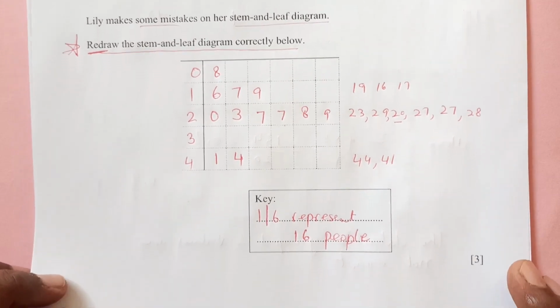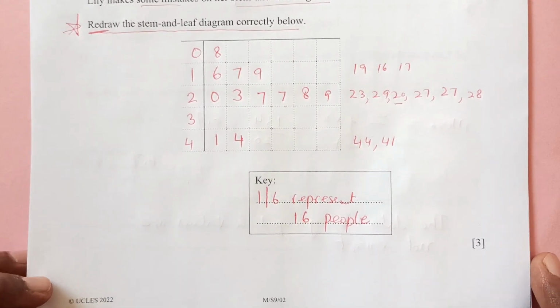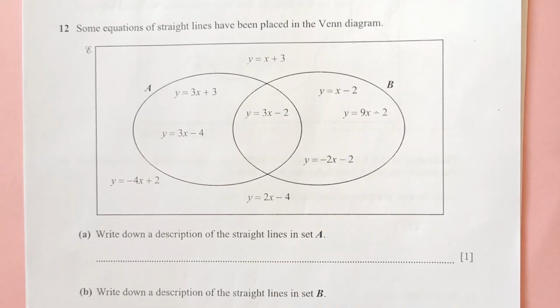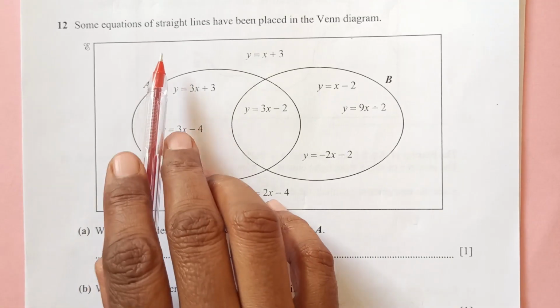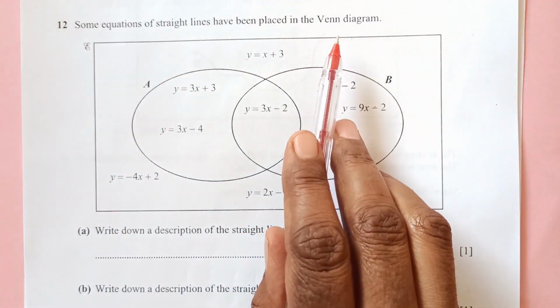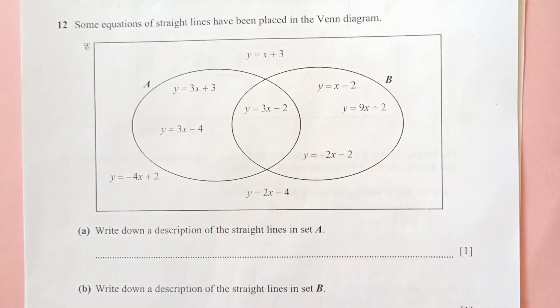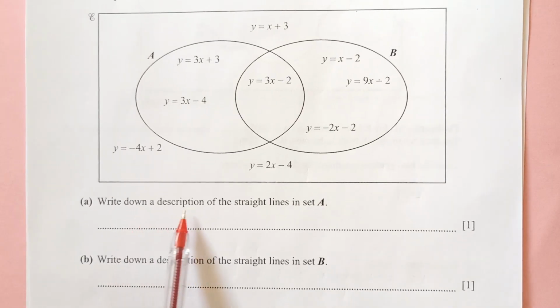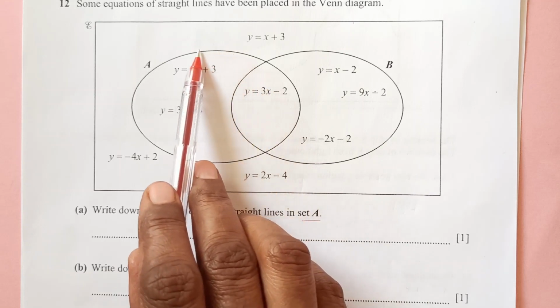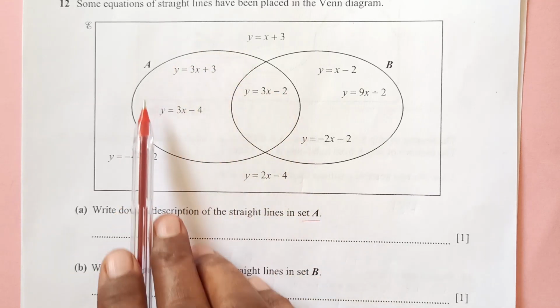Okay, so you see this is a 3 marks question. You need to put some effort here to complete this one. Now number 12, some equations of a straight line have been placed in the Venn diagram. So we have here the Venn diagram. Write down a description of a straight line in set A.